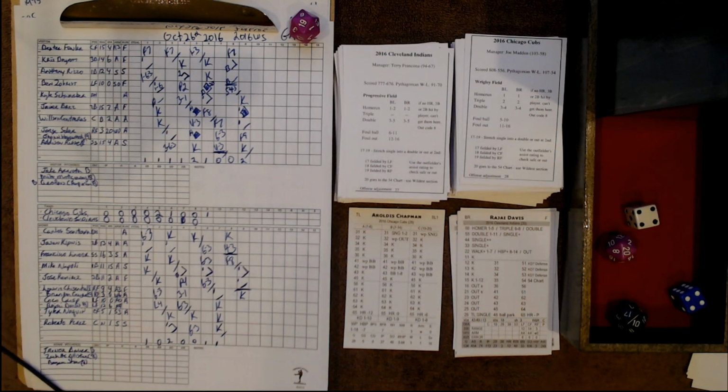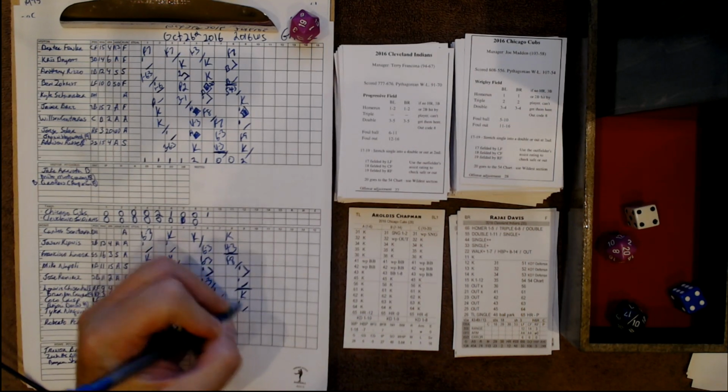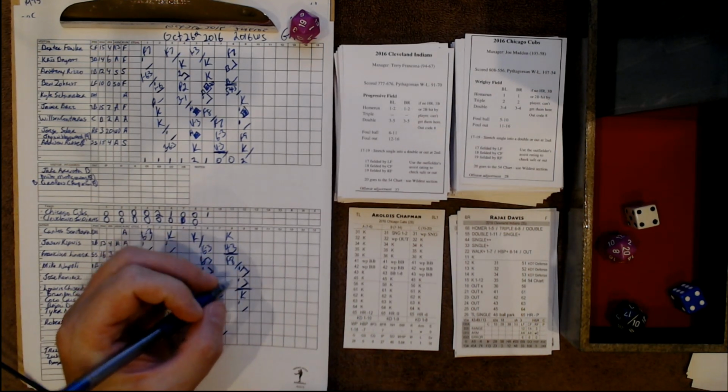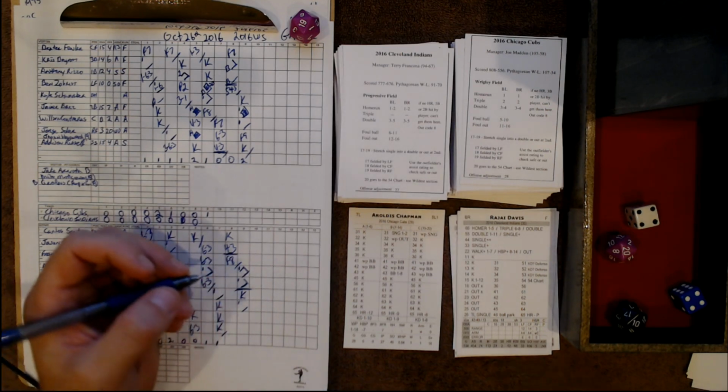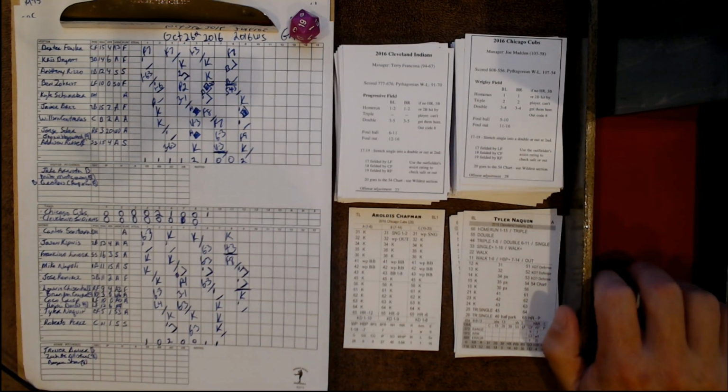That was a single. Runner on second. At 20, it's an infield hit. Runner holds at third. If there are 2 outs, the runner scores, but there aren't 2 outs. So it's an infield hit for Raji Davis. And that means the bases are now juiced for Tyler Naquin. Naquin has struck out 3 times.